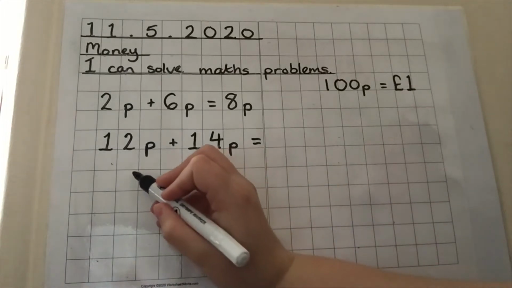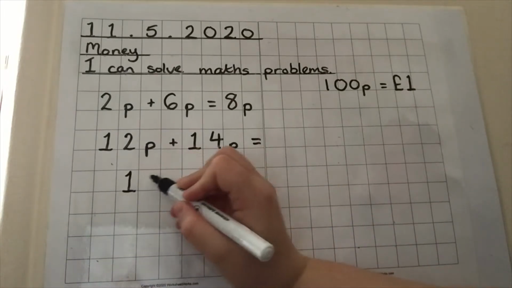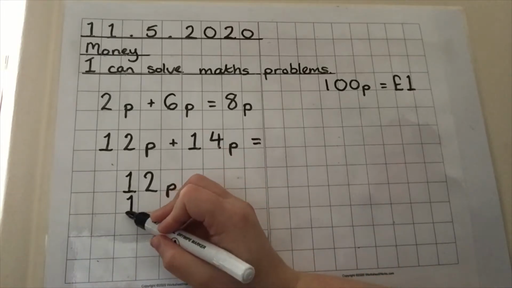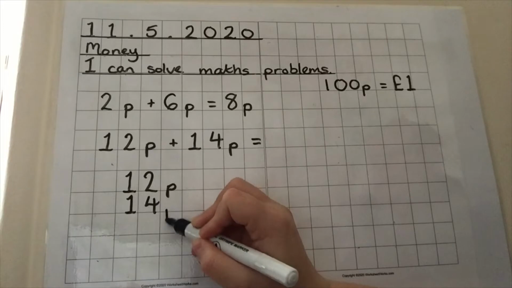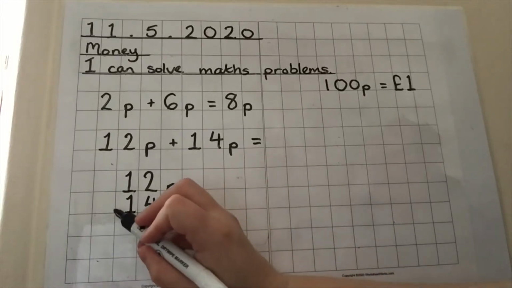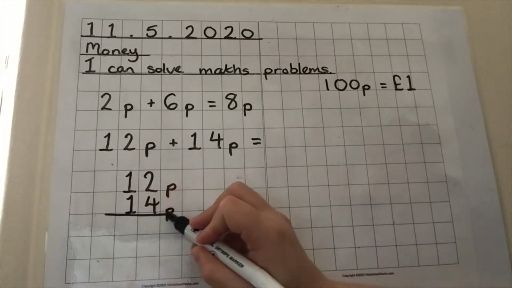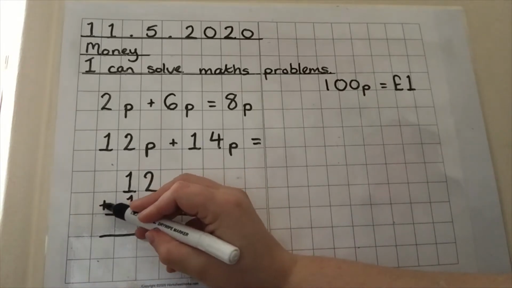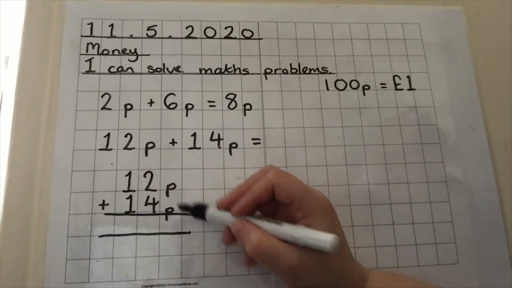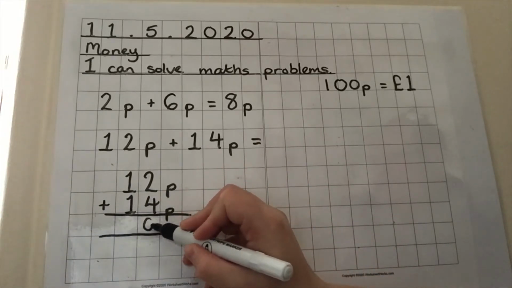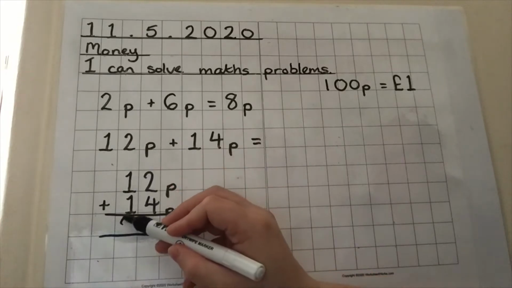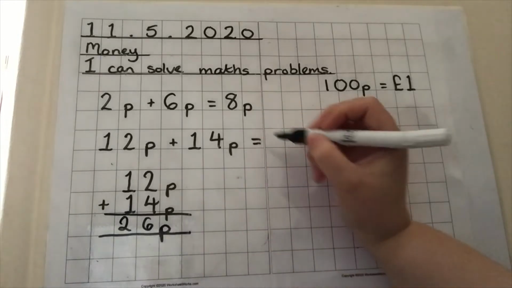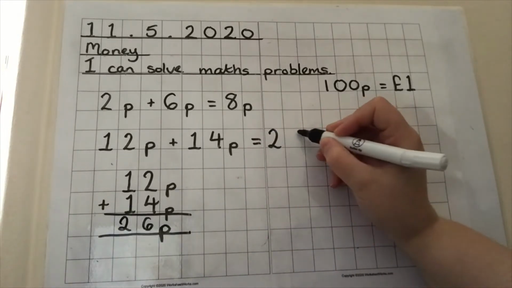then we can write it as a chimney sum. Still remembering to put the pence or pound signs, depending on the question. And then we work it out like a chimney sum. So 2 add 4 is 6. 1 add 1 is 2. And we get 26p.